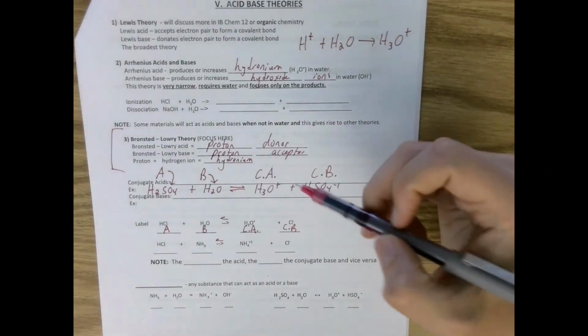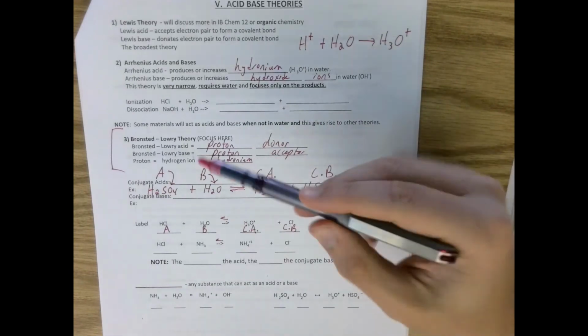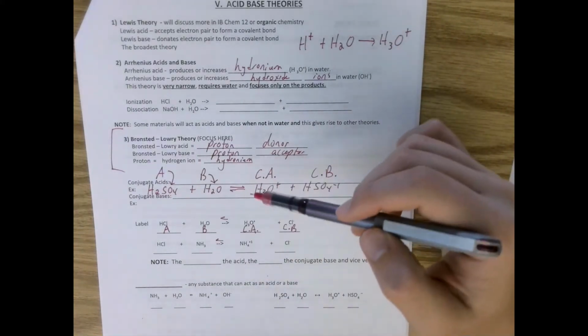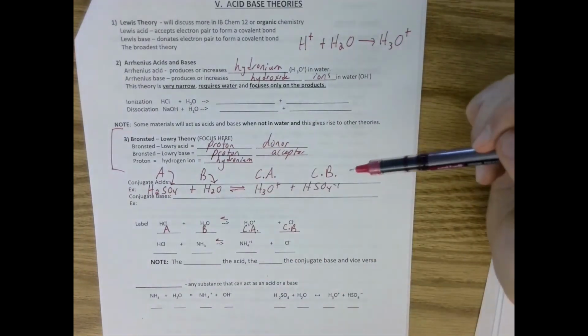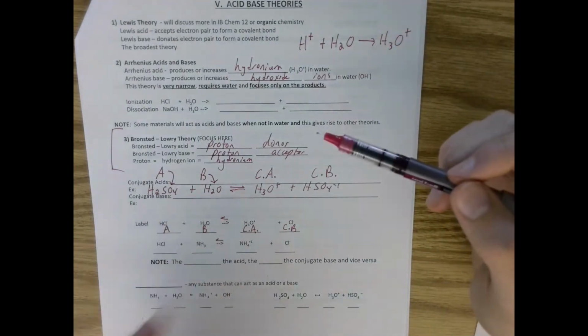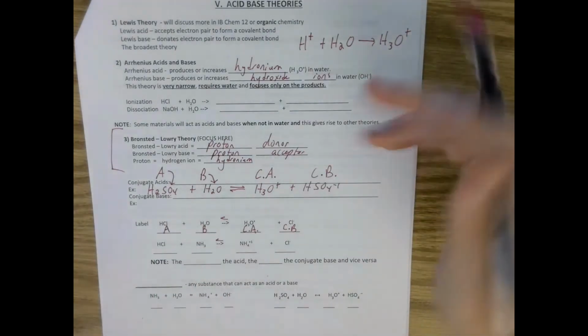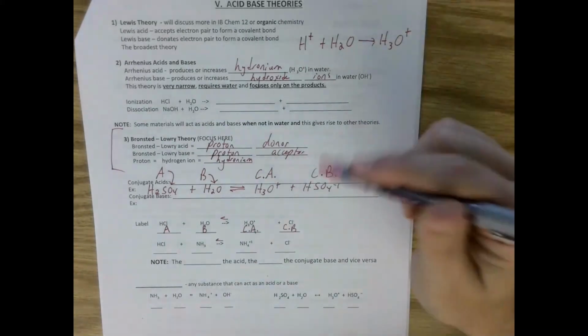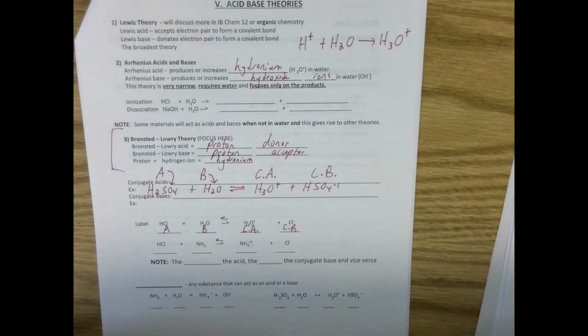And this pattern is just a coincidence, okay? It's been acid plus base makes conjugate acid plus conjugate base. It can be flipped. I could easily flip it around and do base plus acid. There's no pattern to memorize here. Okay. So y'all try the next one. HCl plus NH3 makes NH4 plus Cl minus.